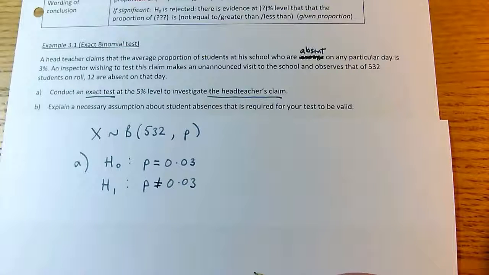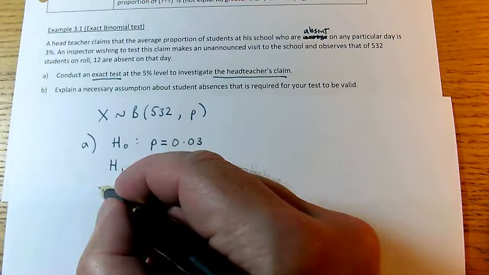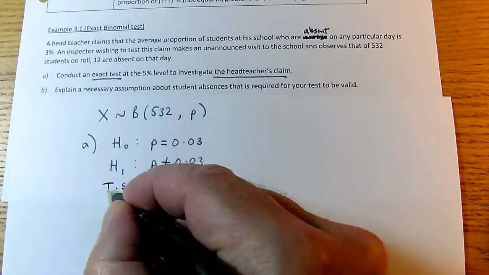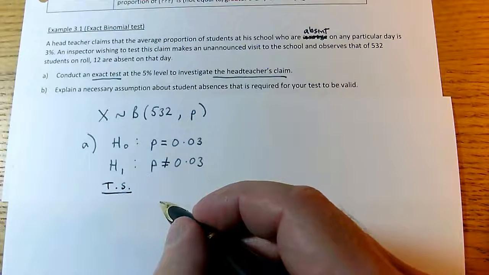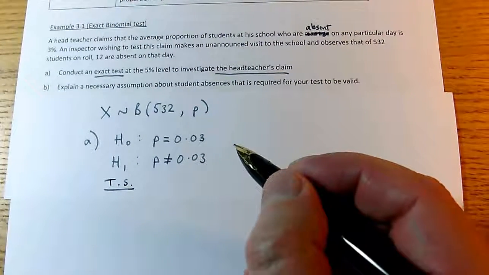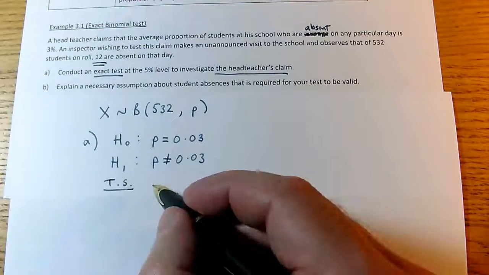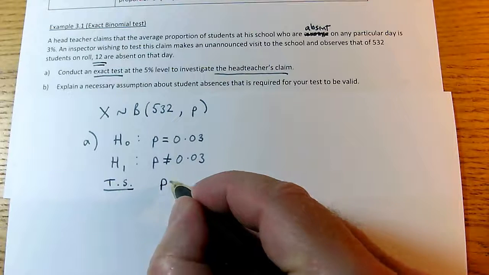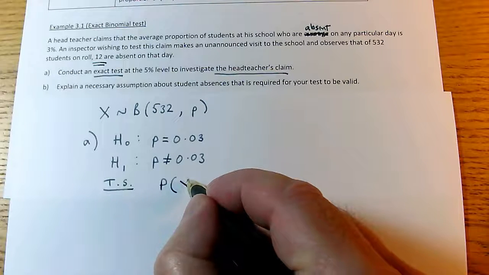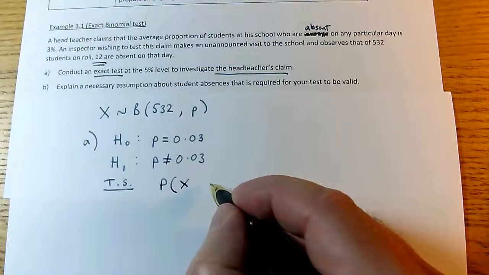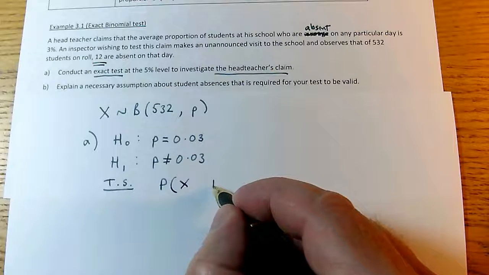Remember the stages for a hypothesis test: hypotheses, test statistic, critical value, comparison, conclusion, and context. So the next thing is to work out my test statistic. My test statistic is just the probability. So what probability are we interested in? Well, the observed value is that 12 were absent on that day. So my test statistic is going to be the probability that X is something in relation to that 12.